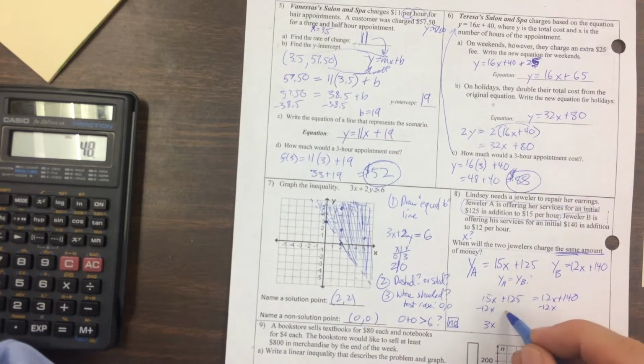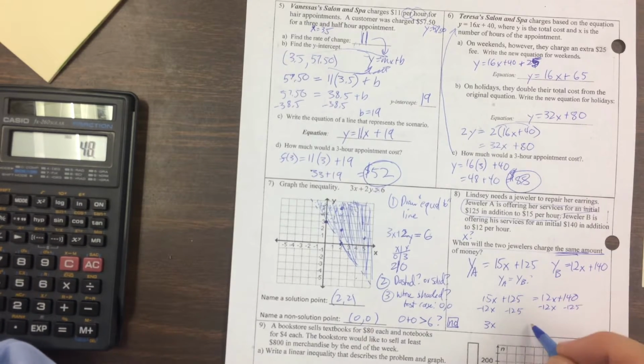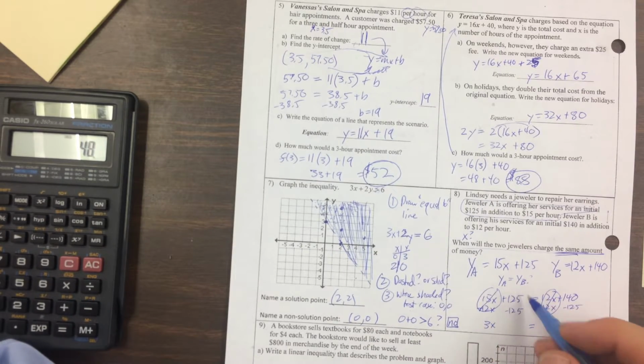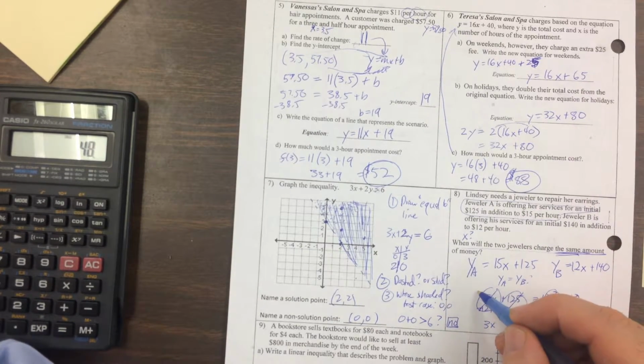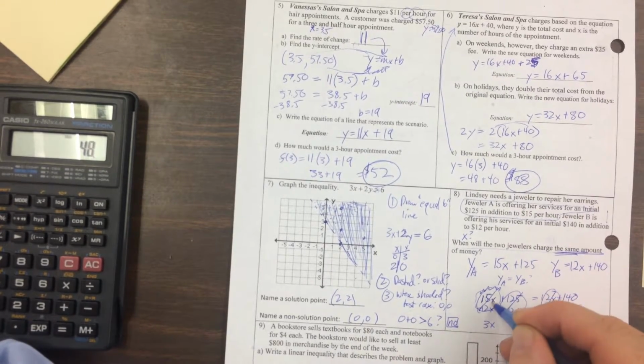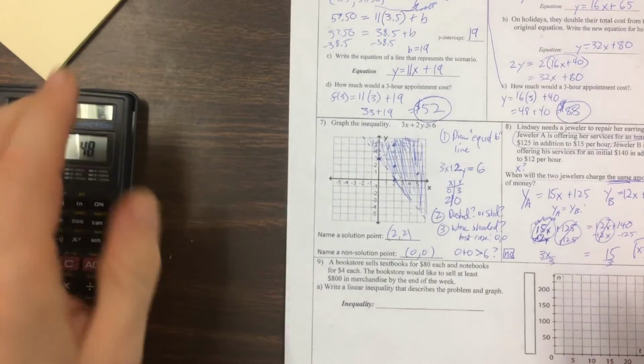This is 3x, and I can subtract 125. These go away because there's zeros. Oops, not that one. That one goes away. This one doesn't. That one stays there and gives us 15x minus 12x equals 3x. And so we're left with 15. So x equals 5, right? Divide both sides by 3. 5 hours. All right, last one.